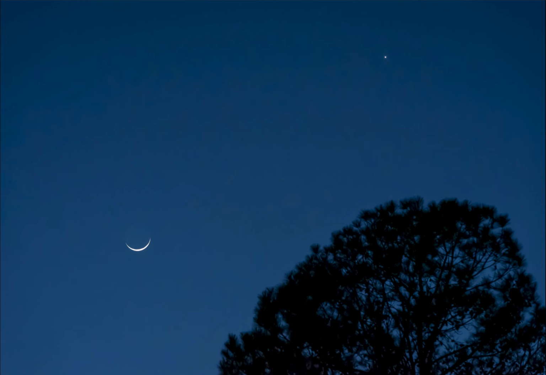So that's a very long-winded way of saying, if you're going to take a picture of the moon, I recommend trying to find a way to add something else to it, add some context so that it's more than just a circle in the sky.